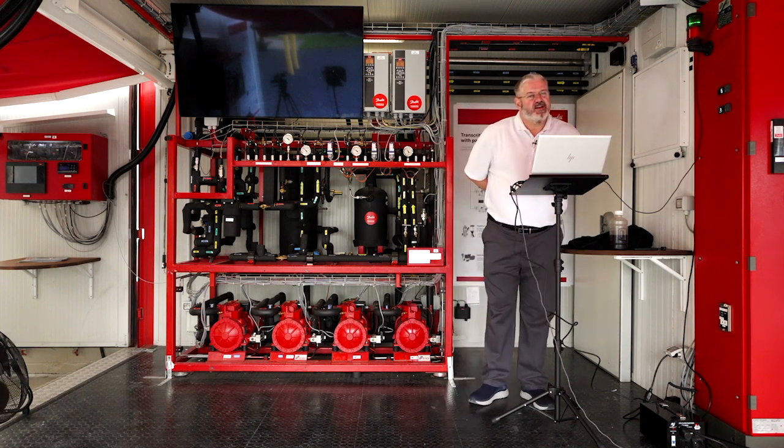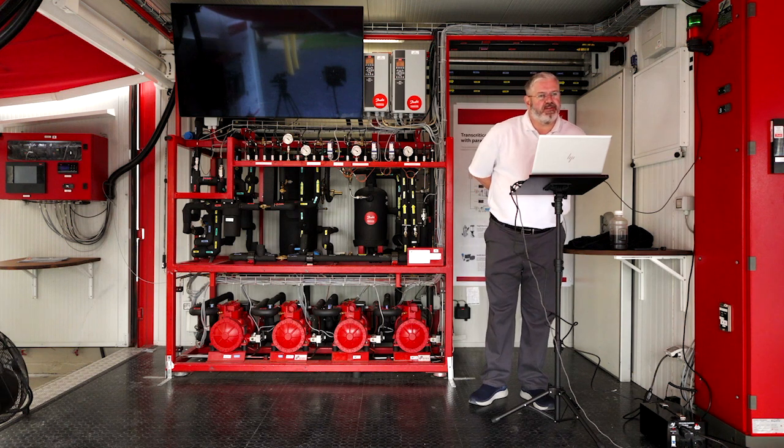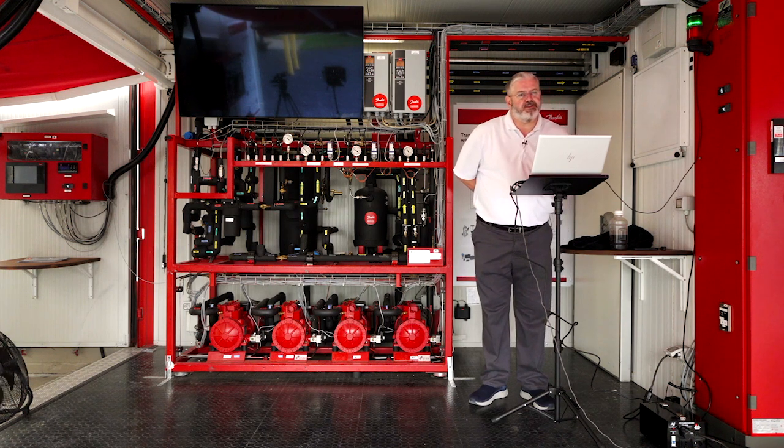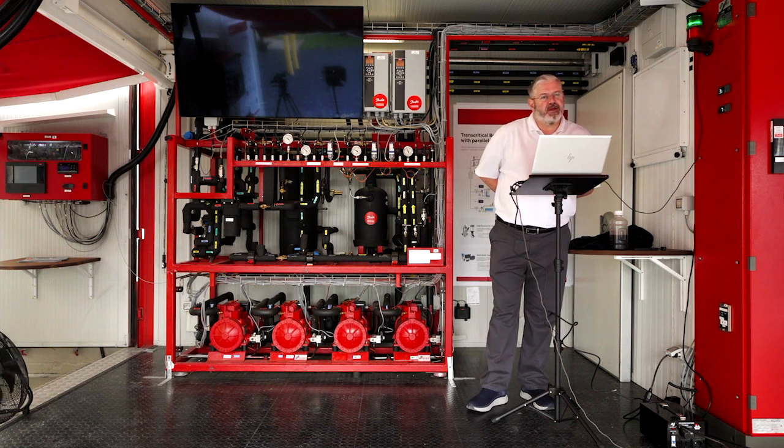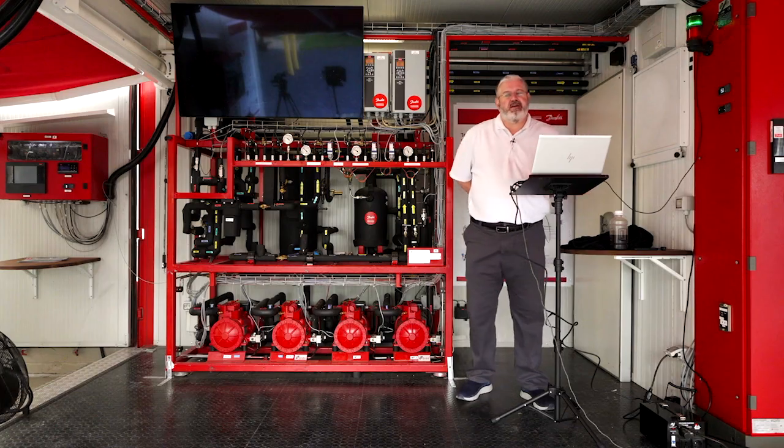All right. So our next question, it says in CO2, redundancy seems very important to keep a system running and not blowing off lots of CO2. What would you recommend for the best places to include redundancy for safety, service, and maintenance?